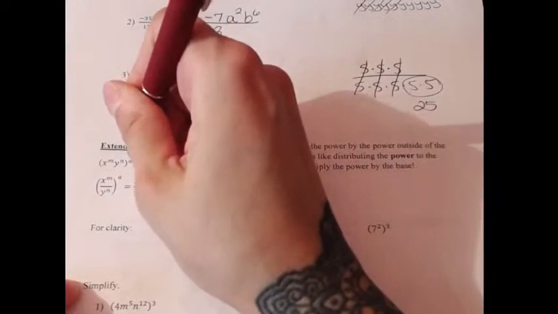Check it out. So we have something called the extended power rule. It's essentially the power rule, but I wanted to show you what it looks like in its full glory. So if you have x to the m times y to the nth power, and you're raising this entire expression to the a power, well, all you have to do is distribute a times m, a times n.